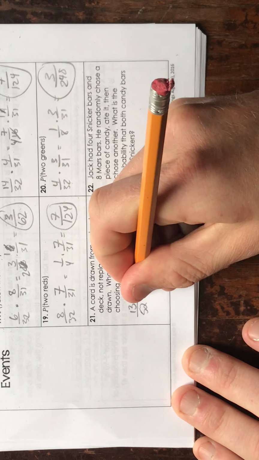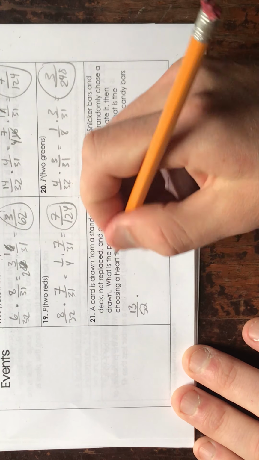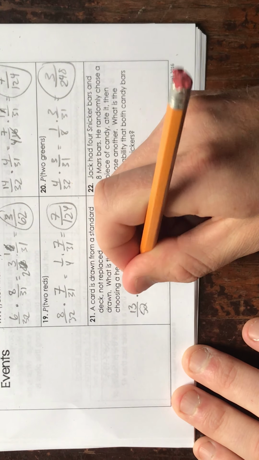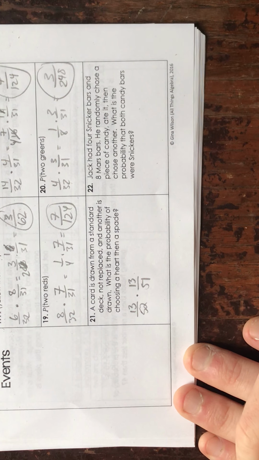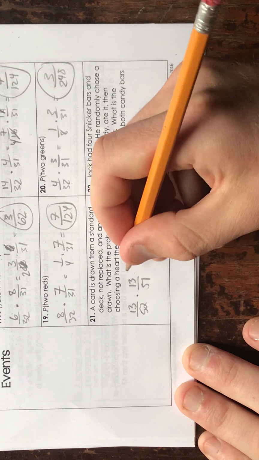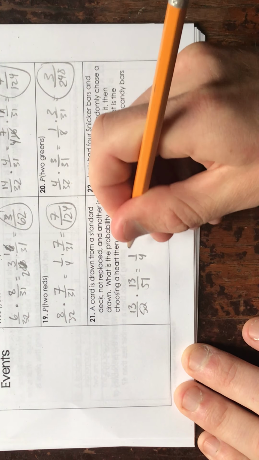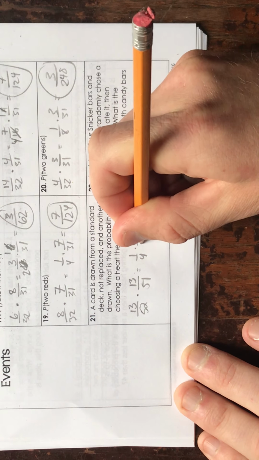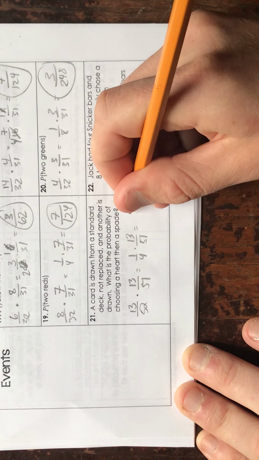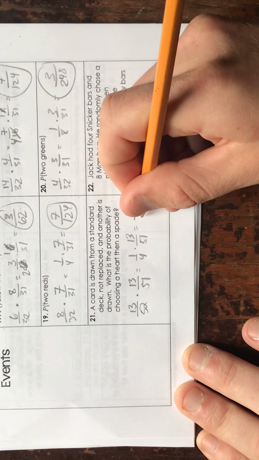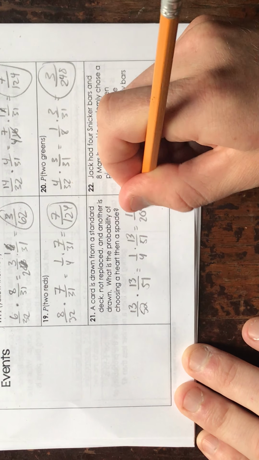Then we're not replacing, so the chance of drawing a spade is 13, since there are 13 spades, but we're only going to have 51 cards left if we already chose one. In this scenario, 13 over 52 reduces to 1 over 4. So we have 1 over 4 times 13 over 51. And that's 13 over 204.